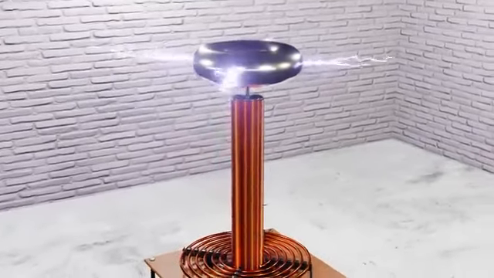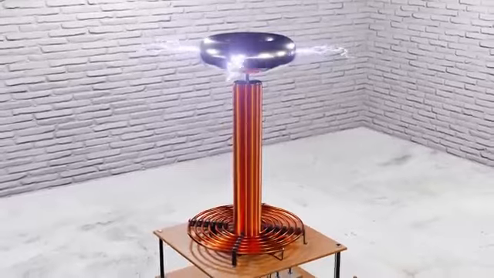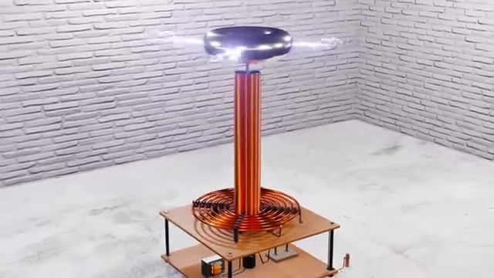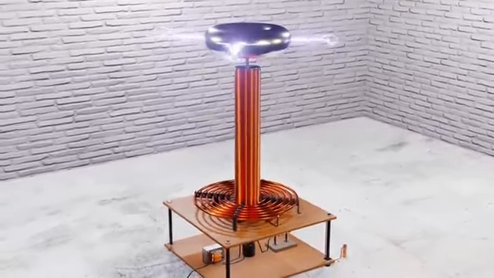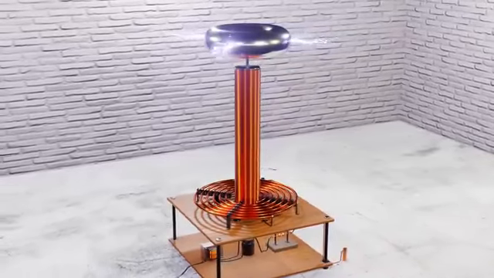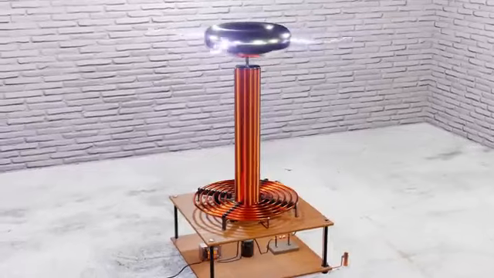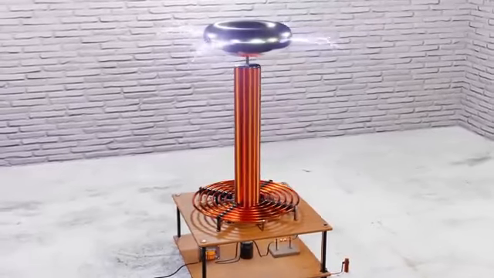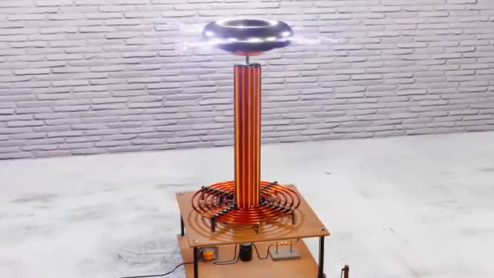Although it doesn't seem like it, the section with the secondary coil and toroid form a new resonant circuit in which there is not a physical capacitor but a capacitance. More specifically, a parasitic capacitance, a phenomenon that occurs whenever two conductors with different voltages are relatively close.